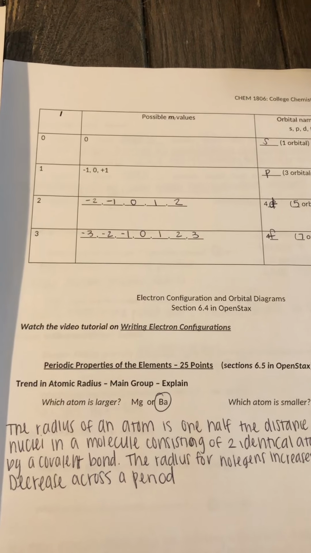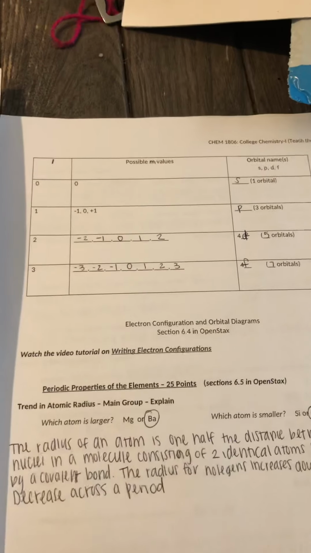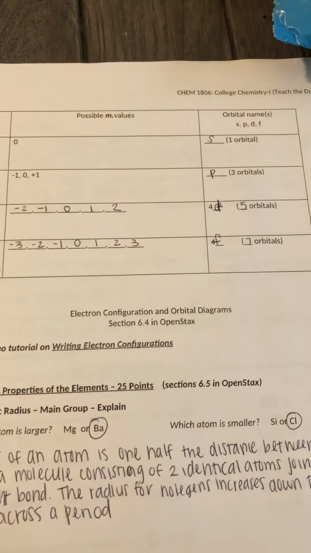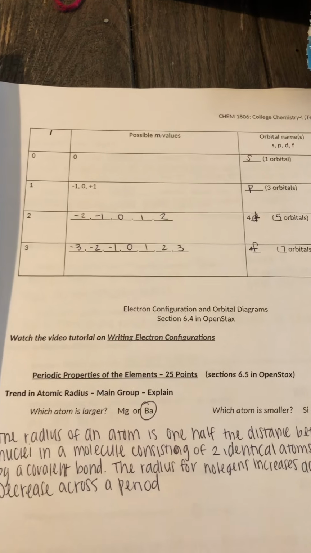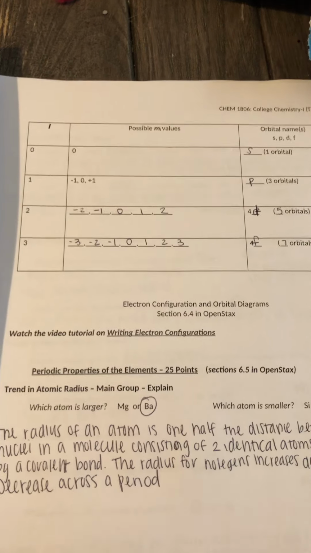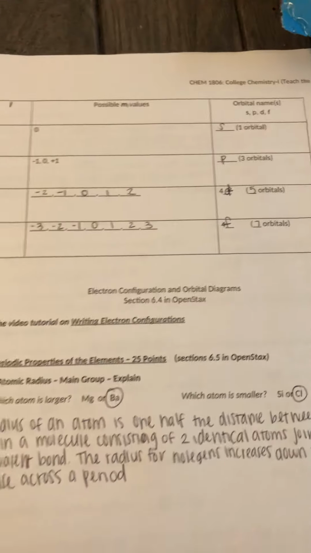If it's 2, you have the integers from -2 to +2, and that is, it's hard to see because I scratched it out, your d orbital with 5 orbitals. And then if it's 3, then you have -3 to +3, and that is going to be an f orbital with 7 orbitals.